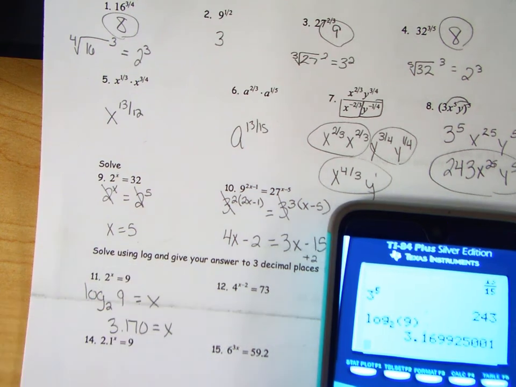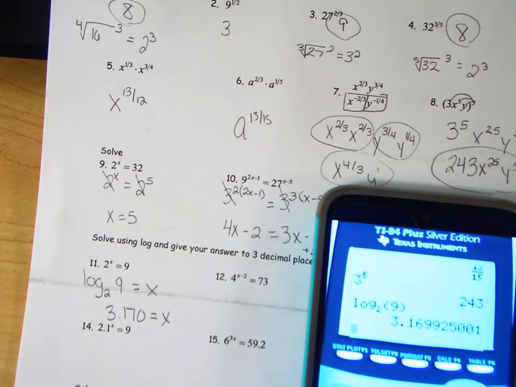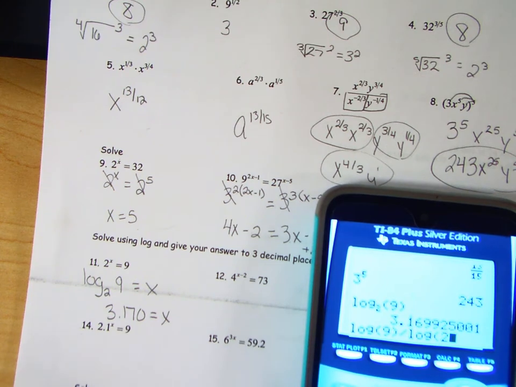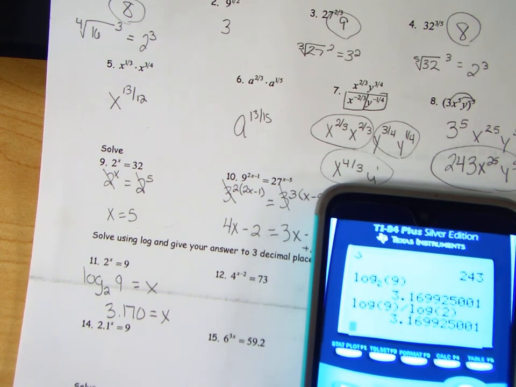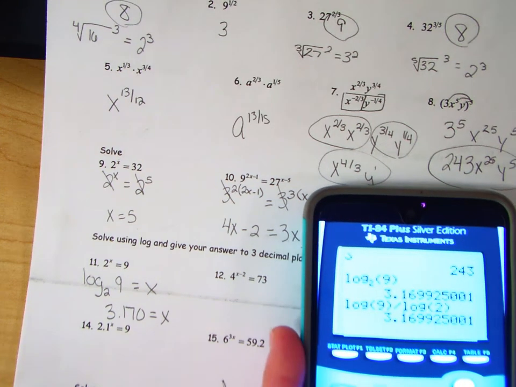If you don't have the log base change, you can just do a regular log of 9 divided by log of 2, and that's going to give you the same answer. And you can do that on a typical calculator without a scientific calculator.